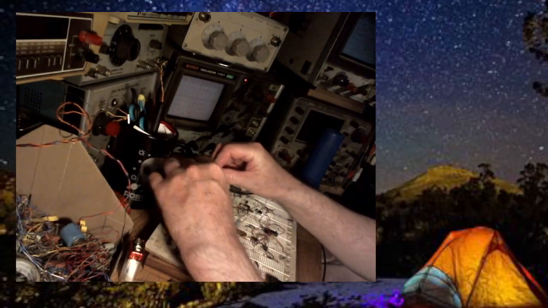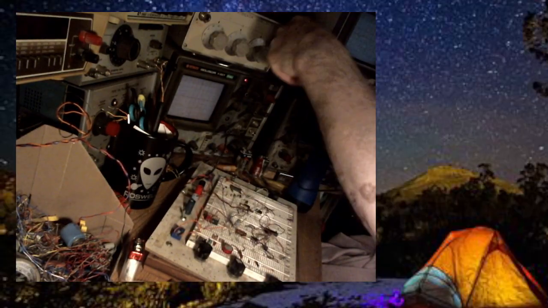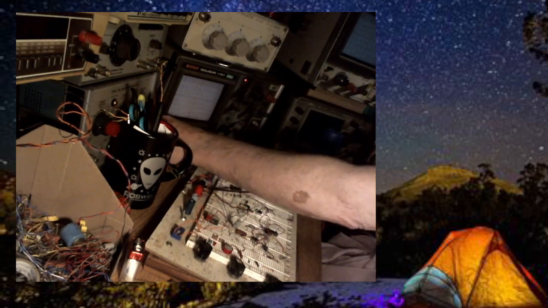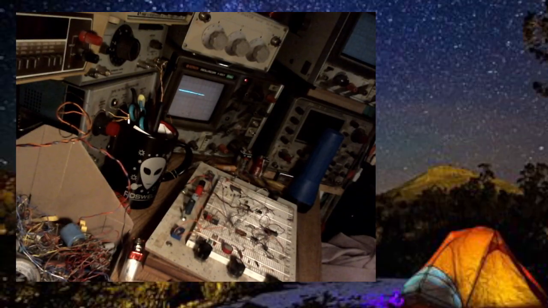But I've got to build a circuit that drops that AC hum. This bag's going to go in that closet. What else?